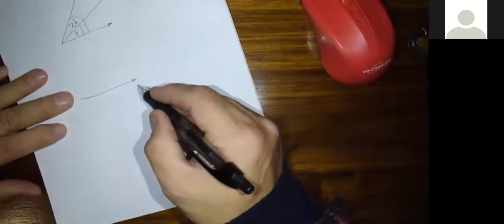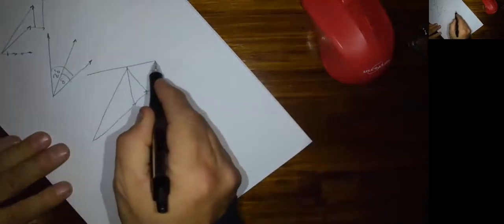Let's say first of all you've got current in phase. Now remember, you draw a line perpendicular to your IZ.